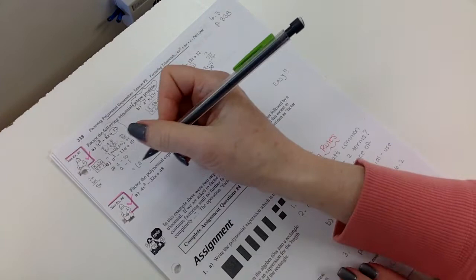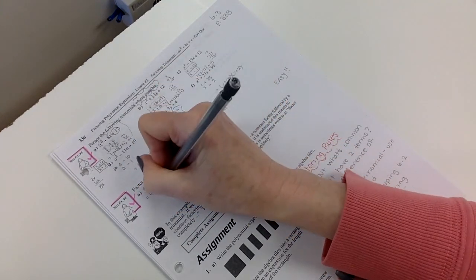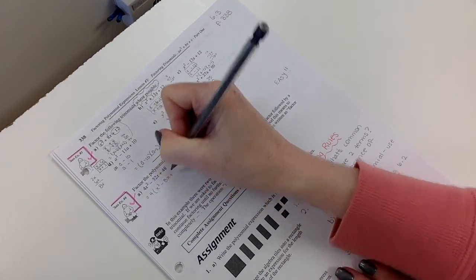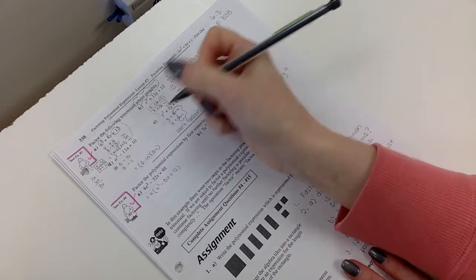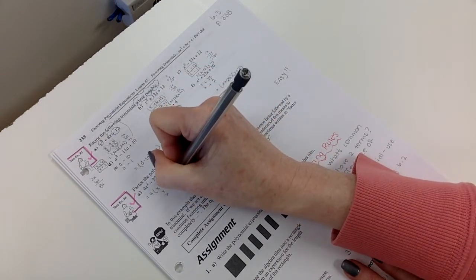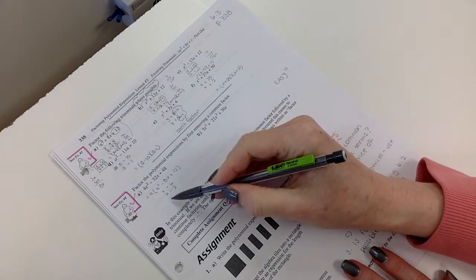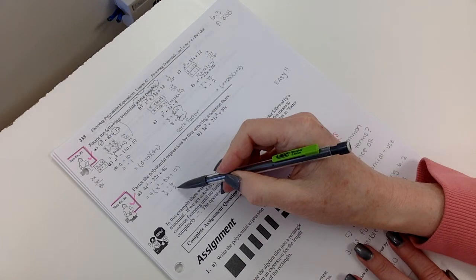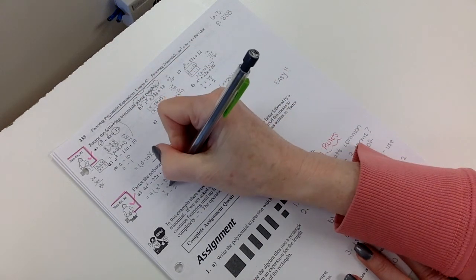And here we go. If I take out a 4 out of all of these terms, then I've got x squared minus 8x plus 12. And now we'll factor inside here. So x and x and 6 and 2, plus and minus. That'll give me positive 6, take away 2. That's going to be plus 4, so that's not going to work.